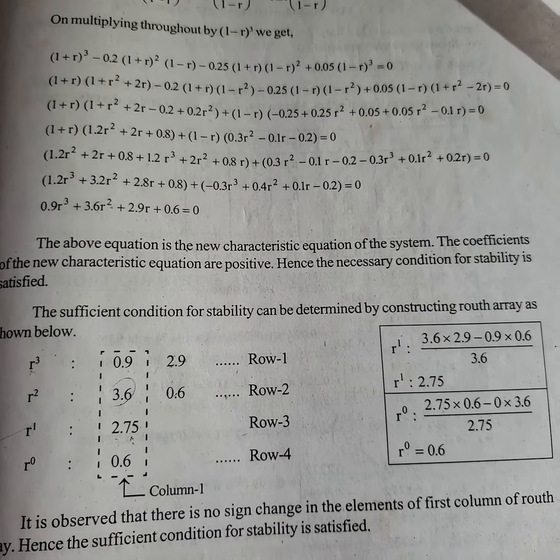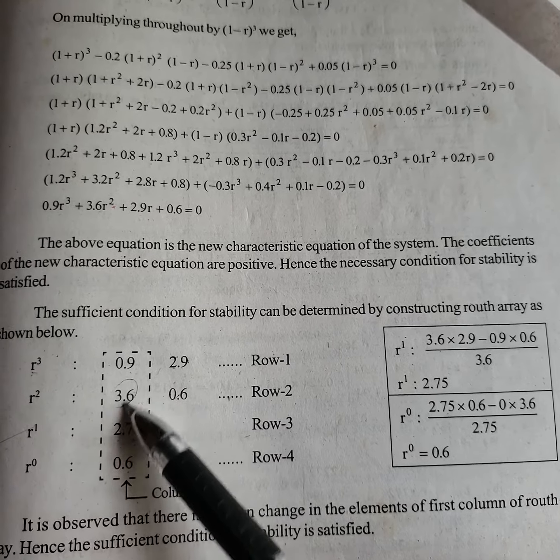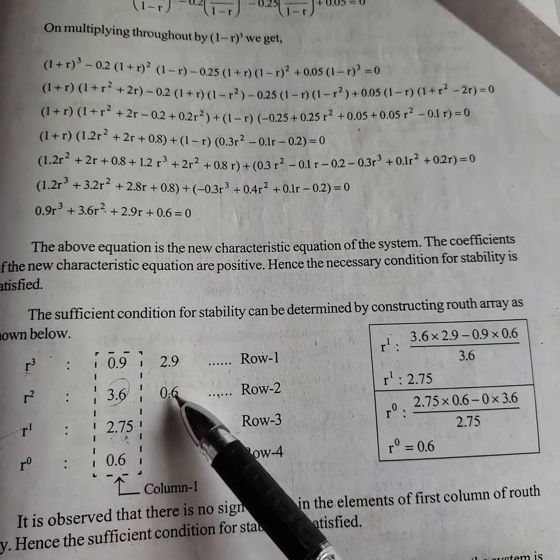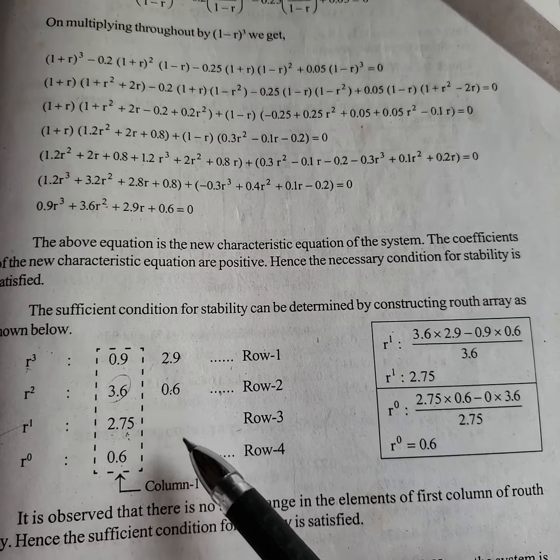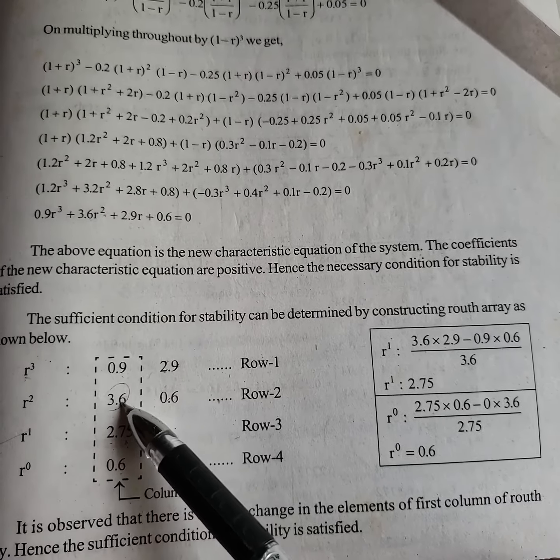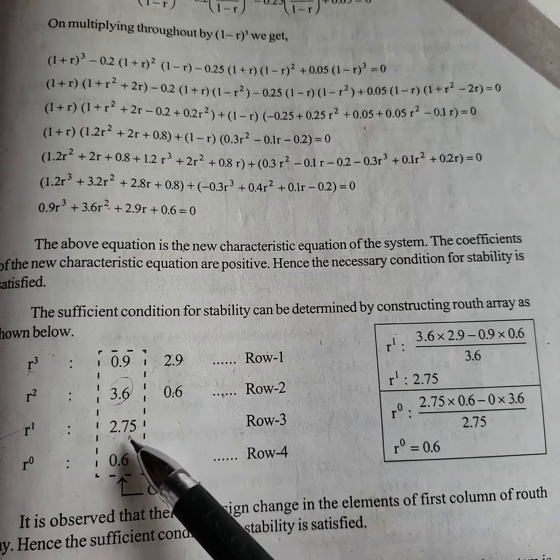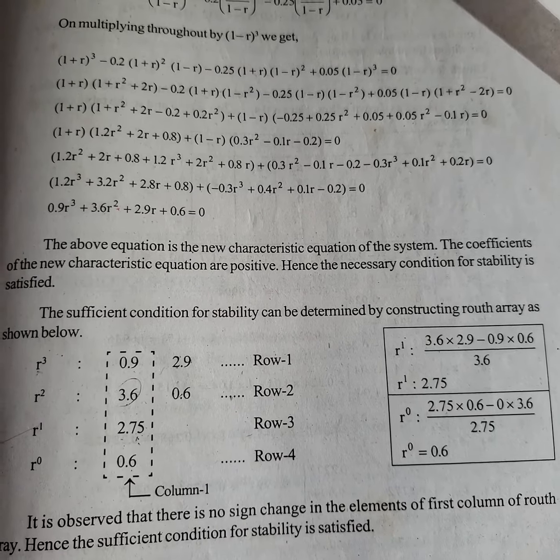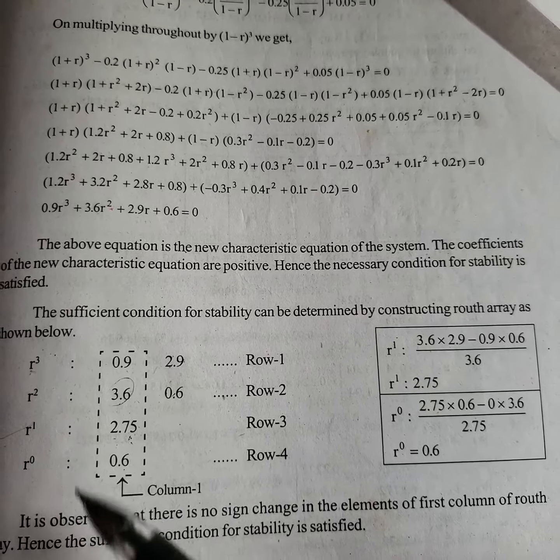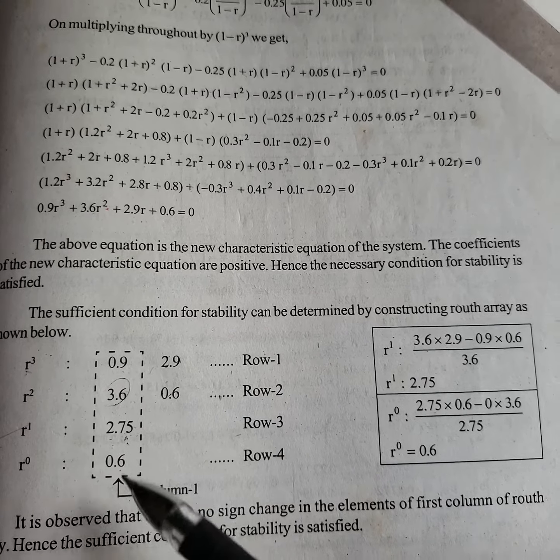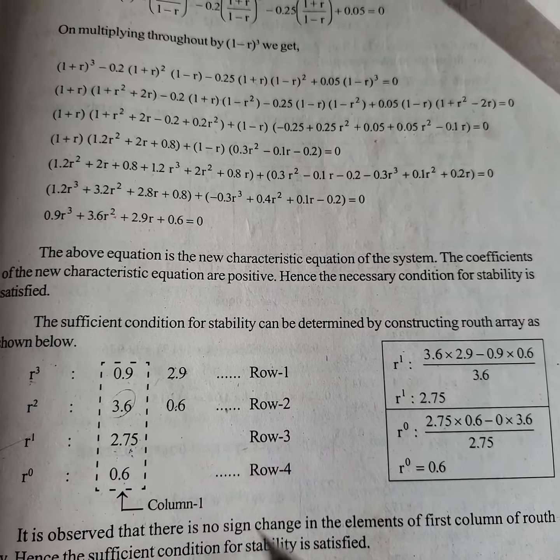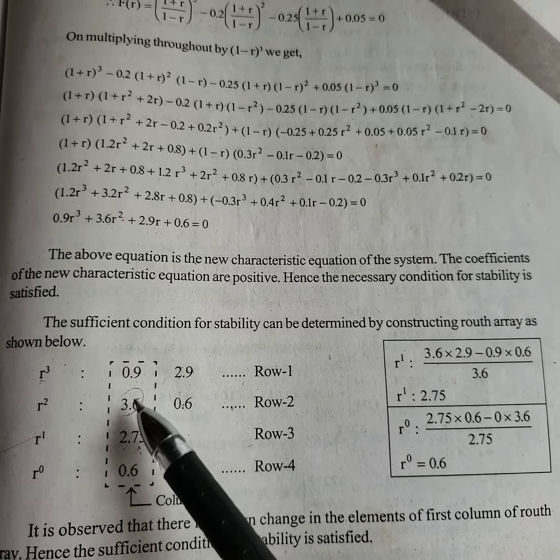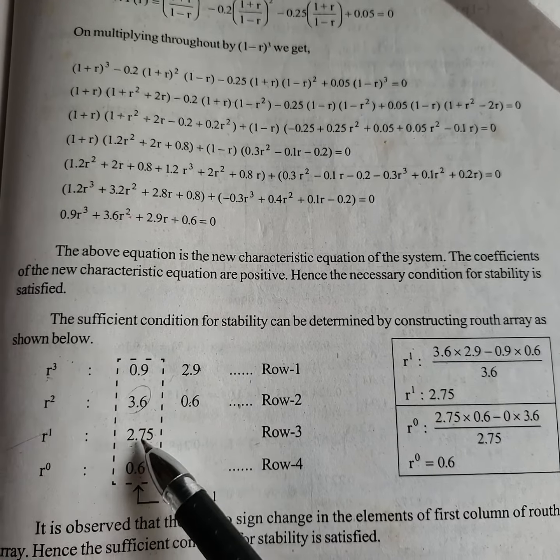So the last row, how will you get it? You take these 2 rows. So you will get (2.75 × 0.6 − 0 × 3.6) divided by 2.75. So that will be 0.6. Okay, in this way you can find all the terms. For finding a term, you have to take the 2 rows above that element.